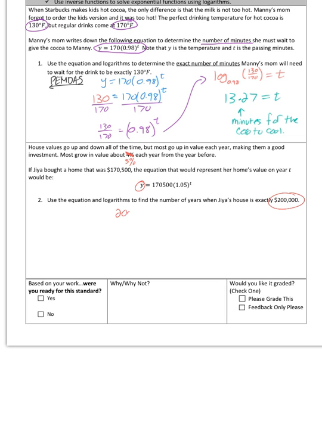So our equation is 200,000 equals 170,500 times 1.05 to the power of t. We're going to divide by 170,500 on both sides. And that cancels out, so 1.05 to the power of t. We're going to leave this as 200,000 divided by 170,500 so that when we turn it into a log, we get the perfectly correct answer.